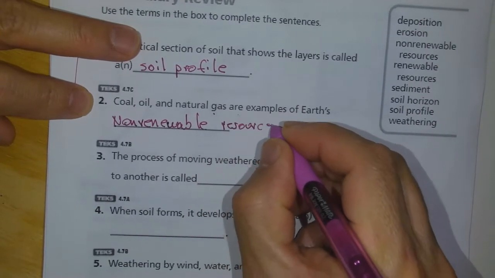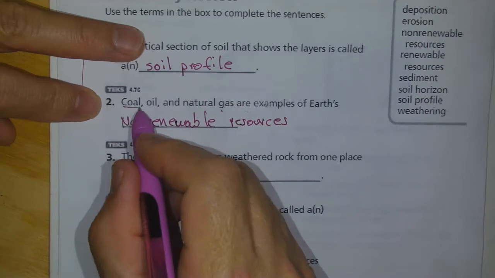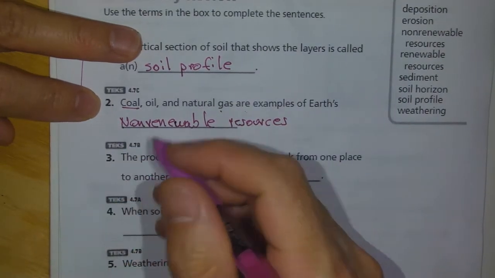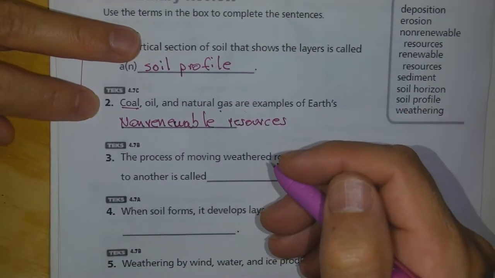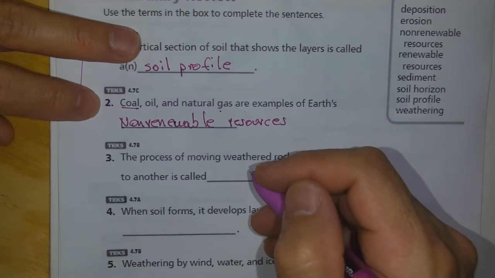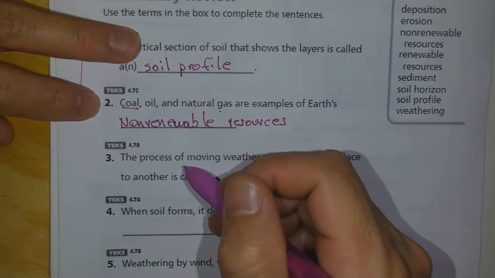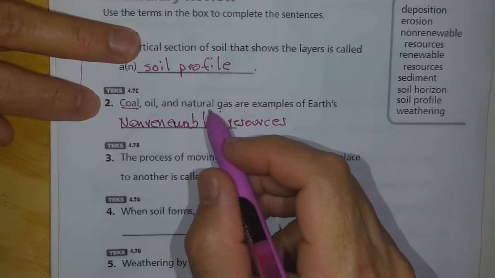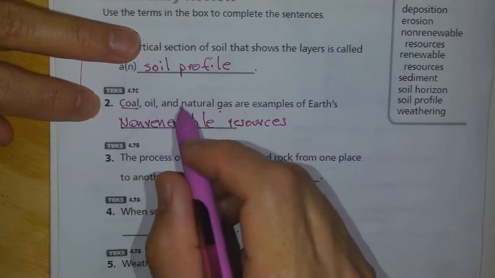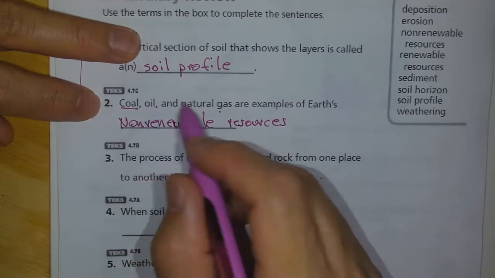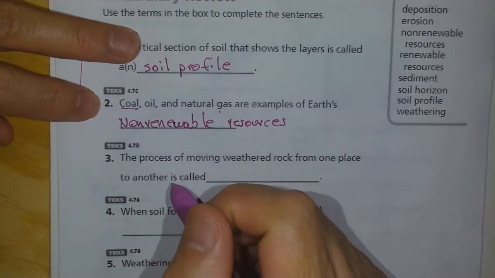Resources. This word coal is a type of rock. You have to extract it in a mine underground. Oil also is a liquid that is underground, and natural gas, they are together sometimes, the oil and the natural gas, or the coal and the natural gas.